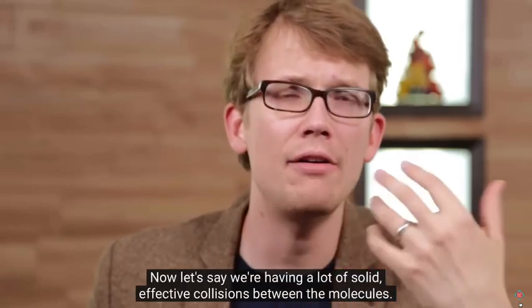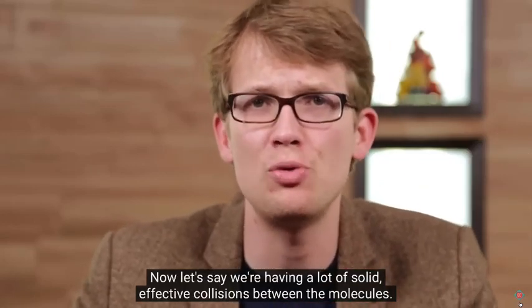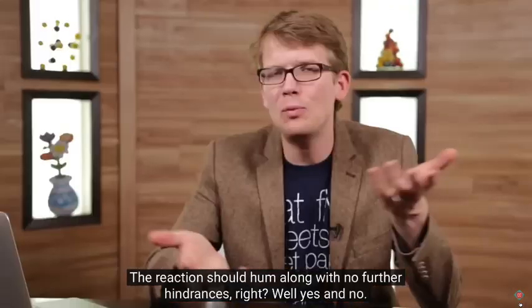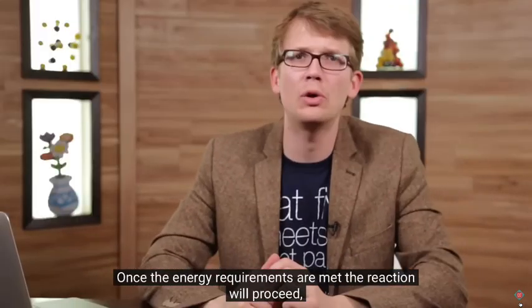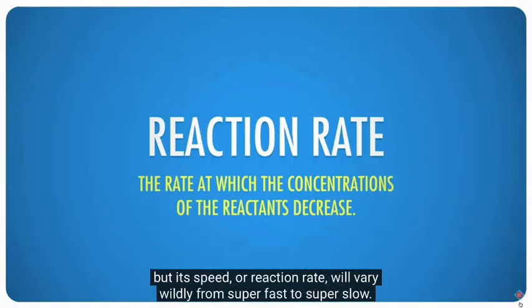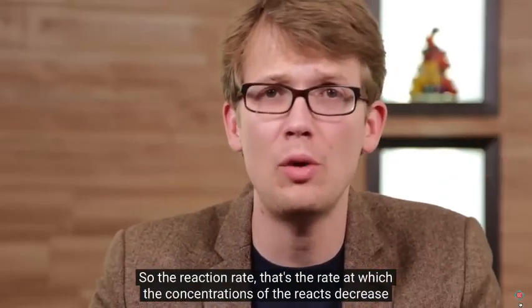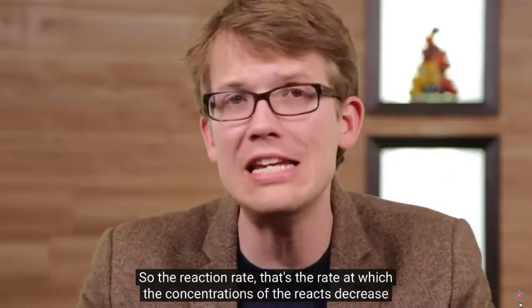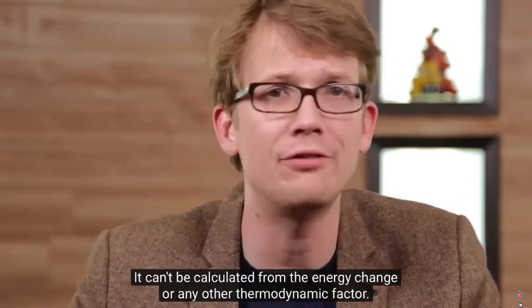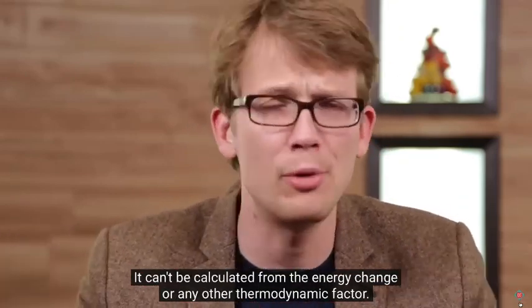Now let's say that we're having a lot of solid, effective collisions between the molecules. The reaction should hum along with no further hindrances, right? Well, yes and no. Once the energy requirements are met, the reaction will proceed, but its speed or reaction rate will vary wildly from super fast to super slow. So the reaction rate, that's the rate at which the concentrations of the reactants decrease, and this has to be determined experimentally. It can't be calculated from the energy change or any other thermodynamic factor.